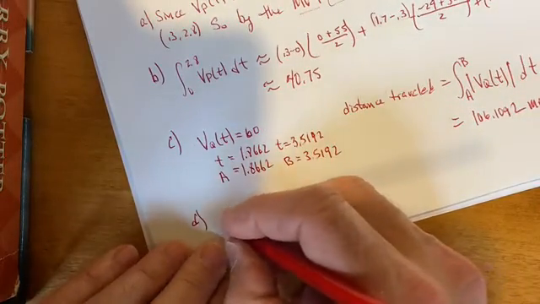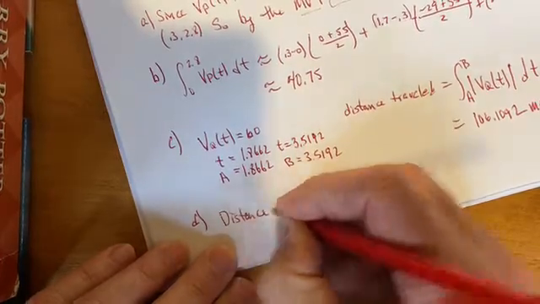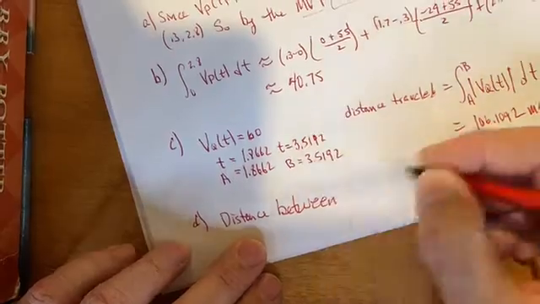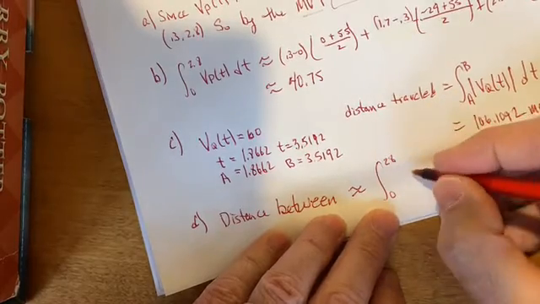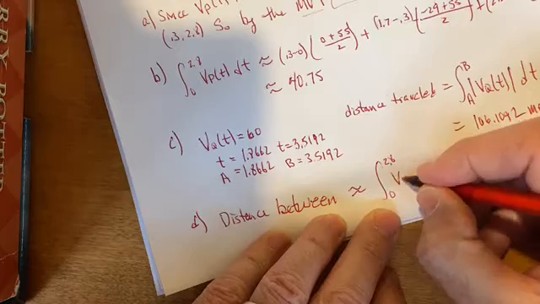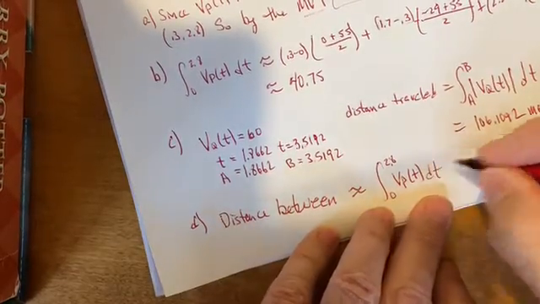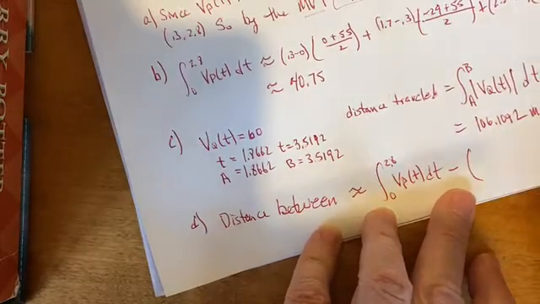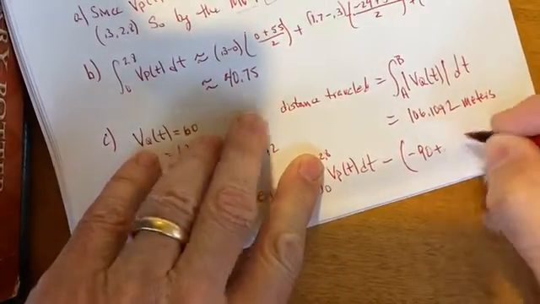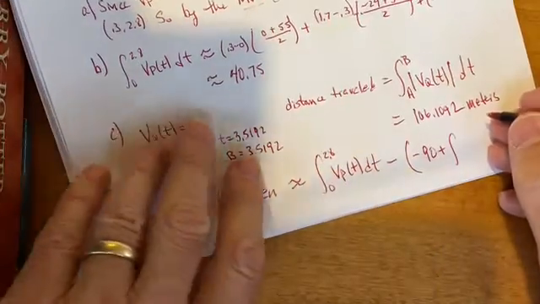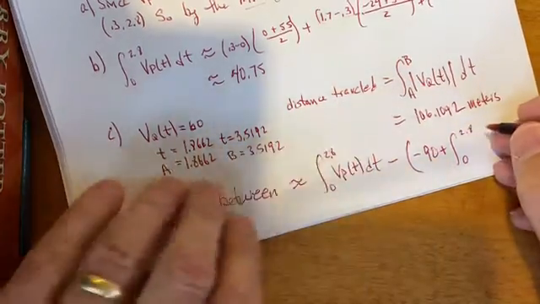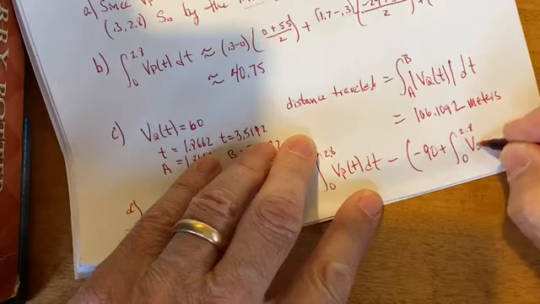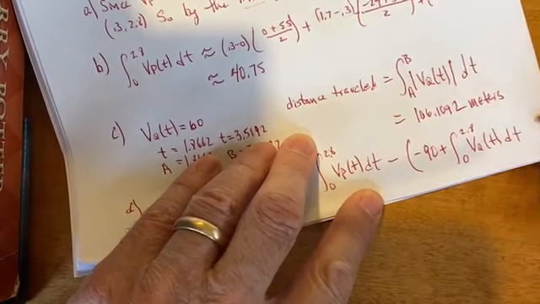So the distance between is approximately the integral from 0 to 2.8 of V sub P of t, minus, and remember it starts at negative 90, so the position is negative 90 plus the integral from 0 to 2.8 of V sub Q of t dt.